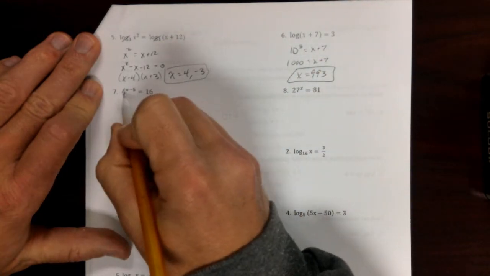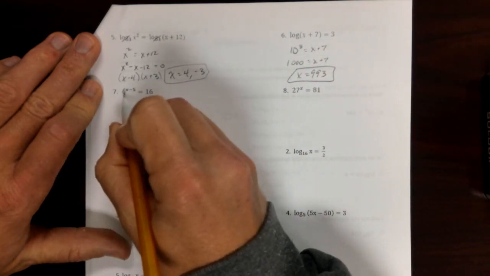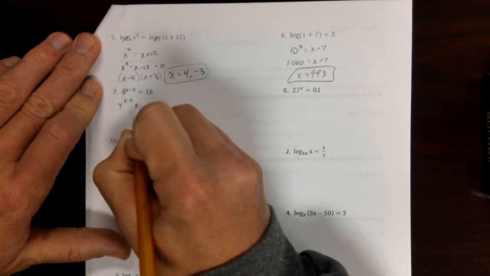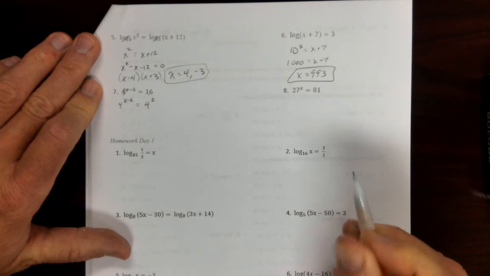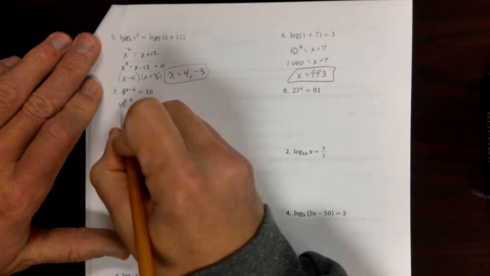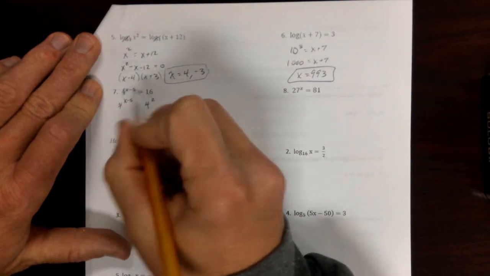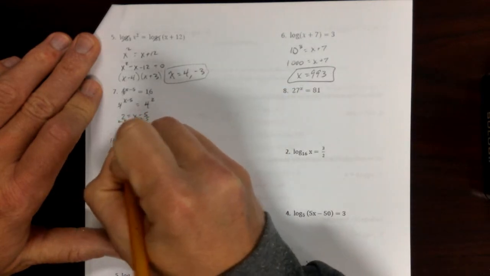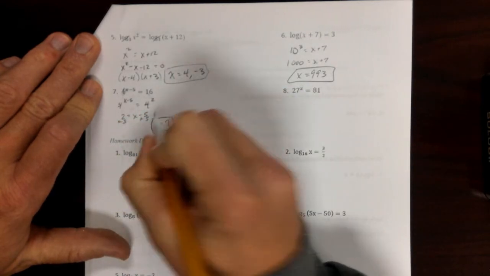Again, we want to rewrite these as the same base, right? So this is a base of 4, so let's rewrite this as a base of 4. So we've got 4 raised to the x minus 5 equals 4 raised to the second power. That's what 16 is. So now I've got the same base, those cancel out. I've got 2 equals x minus 5. Let's add 5 to both sides, and we get x equals 7.